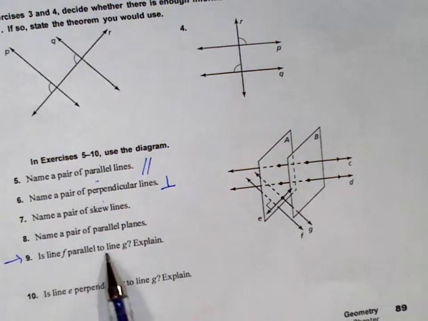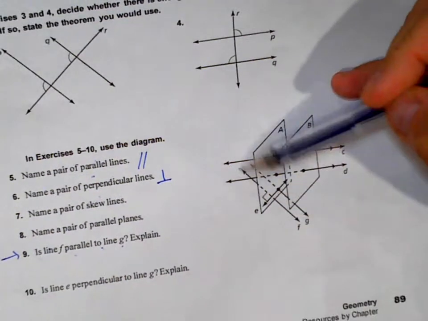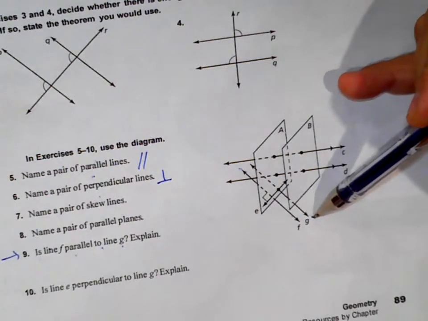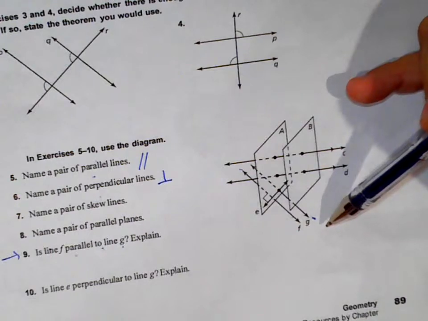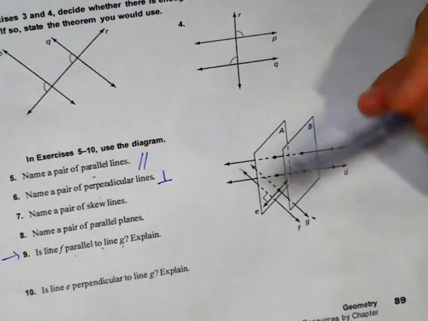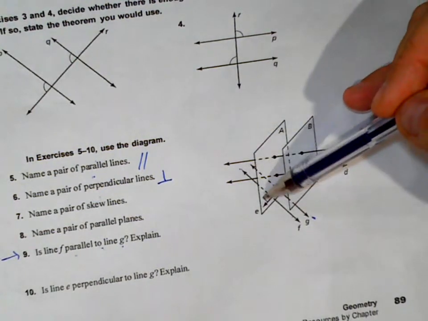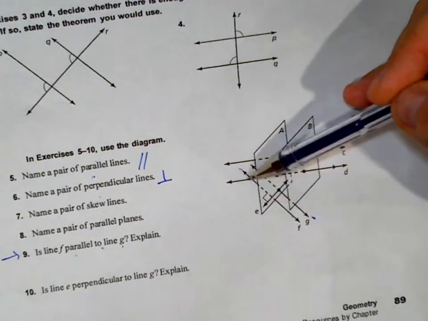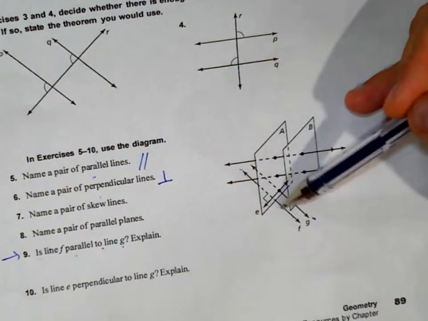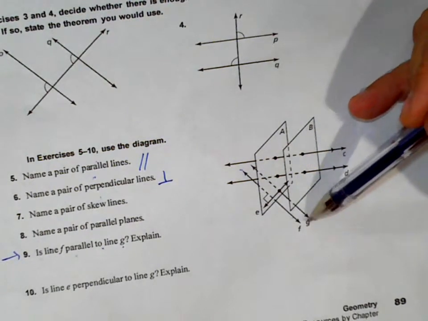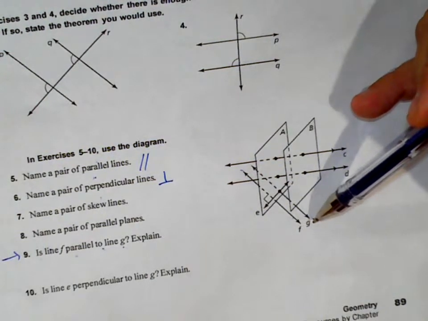The biggest questions I got on this one right here were: is line F parallel to line G? This guy right here and this guy right here. You can't go off of what it looks like. You have to go off of what's given. So the only thing that's given with these two lines is that this guy right here has a right angle, so that line E is perpendicular to F, but we know nothing about F and G. So careful with that. It doesn't matter what it looks like.